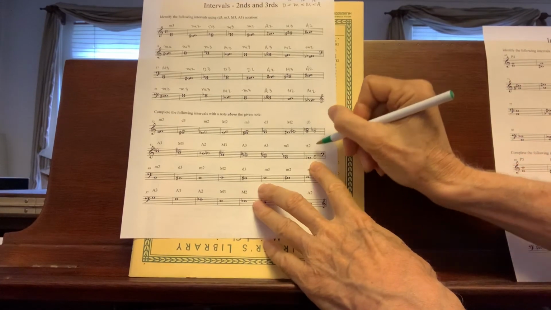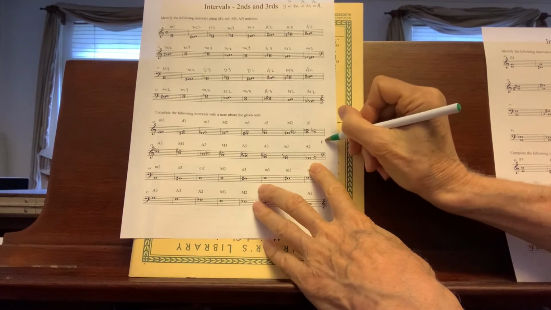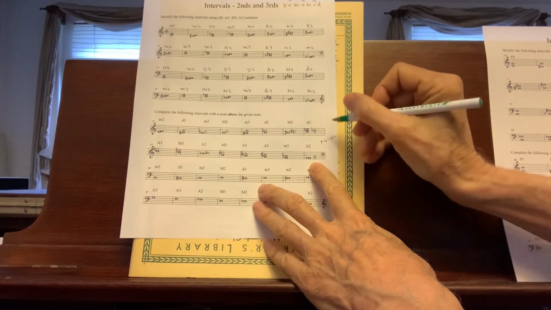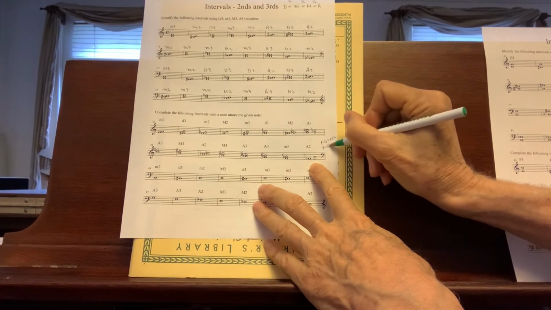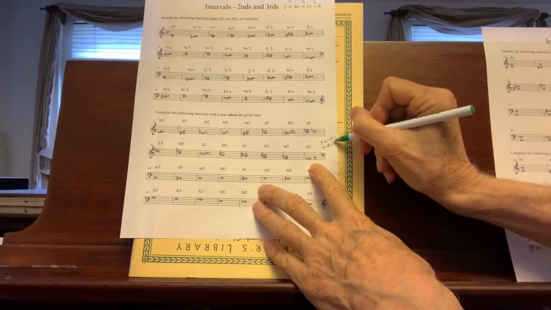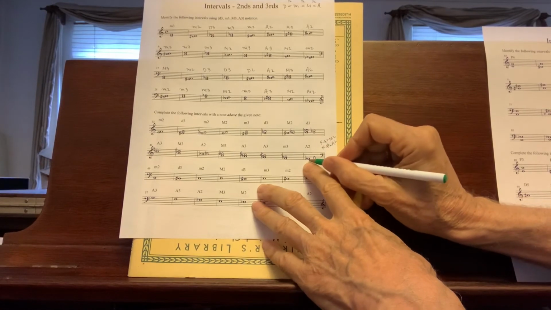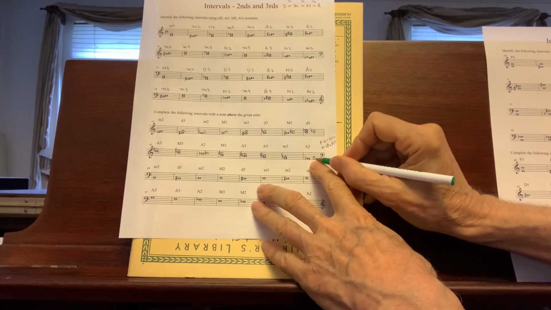So let's see. An F to a G is a major second. Therefore, an F to a G sharp is an augmented second. Therefore, if we lower the F to an F flat, we have to lower the G sharp to a G.